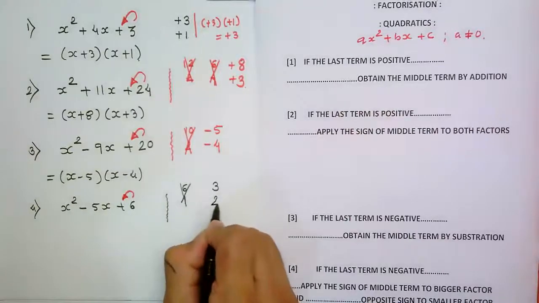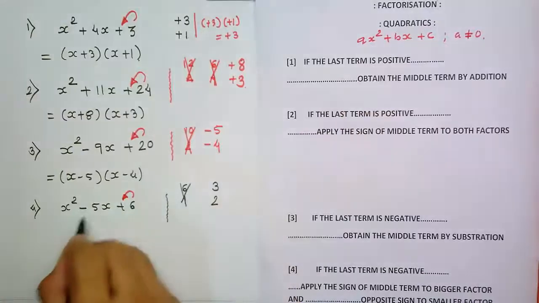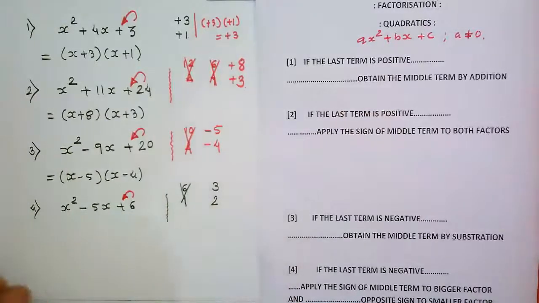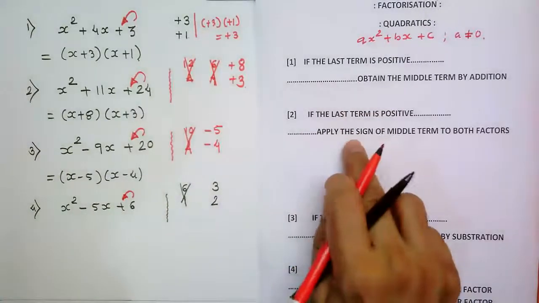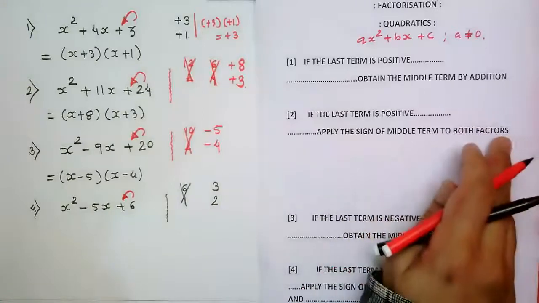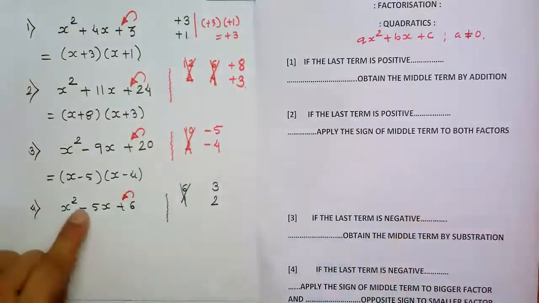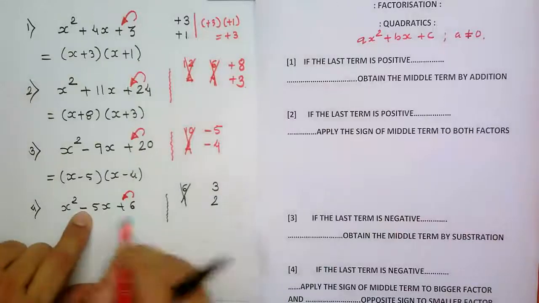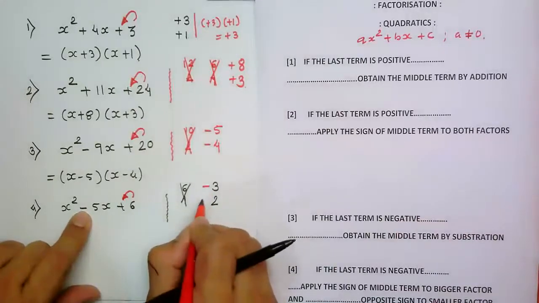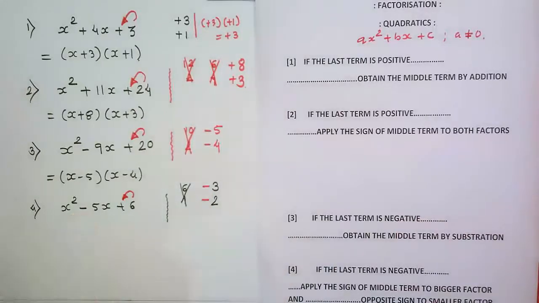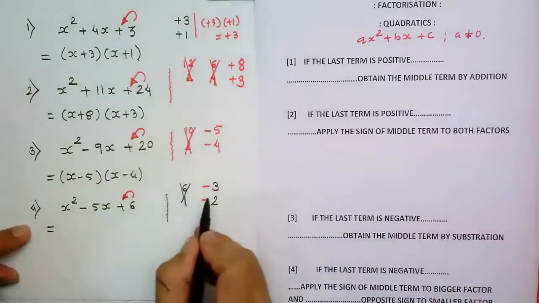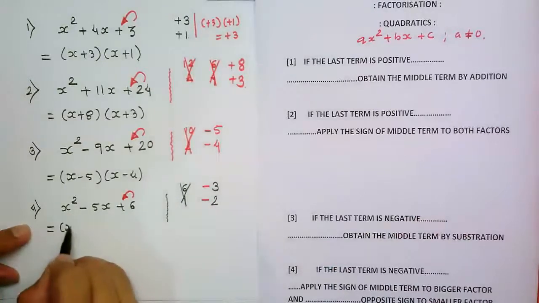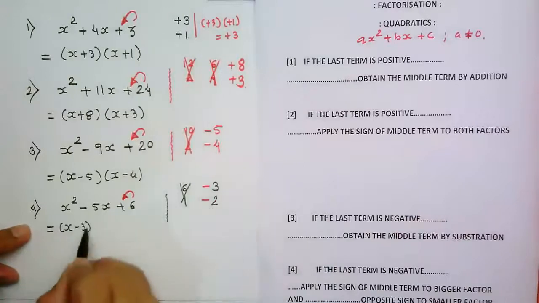3 twos are 6. 3 plus 2 is 5. That's good. Now, apply the sign of the middle term to both factors. Here, the middle term is negative. So I have to apply the negative sign to these factors. So the factors are x minus 3, x minus 2.